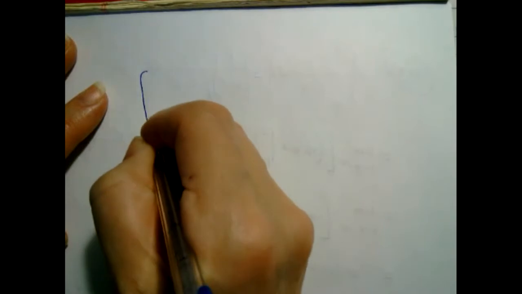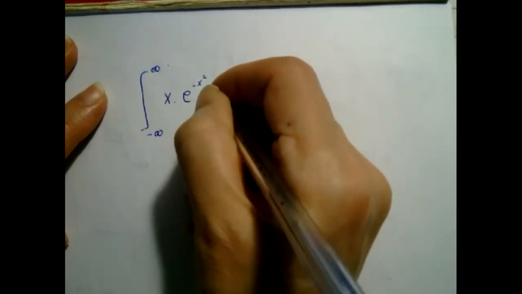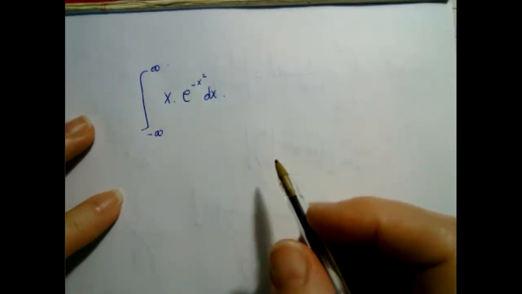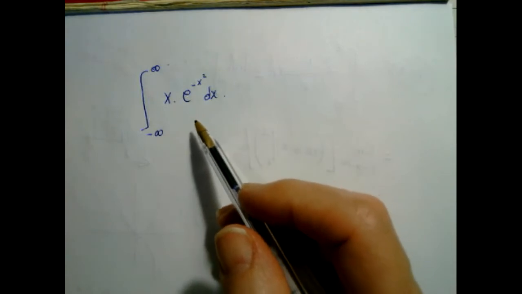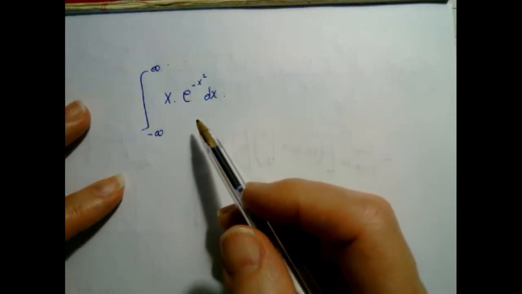I'm going to do one more problem along the same line. So it's integration with limit, which is a little bit hard, but not very hard. So now let me take, since I'm running through all the problems, the integral from minus infinity to plus infinity of x e to the minus x squared dx. All right. So this problem has an improper integral, as you realize.